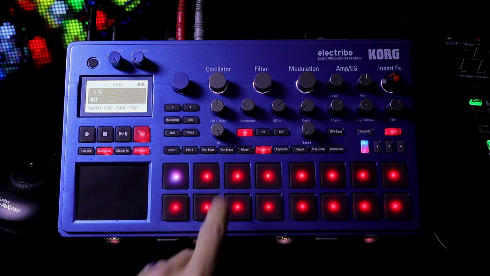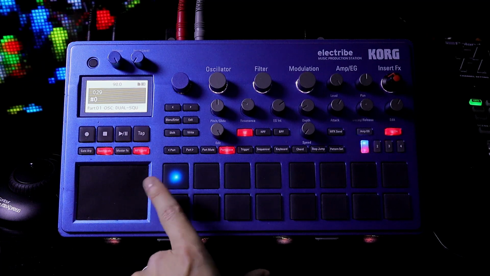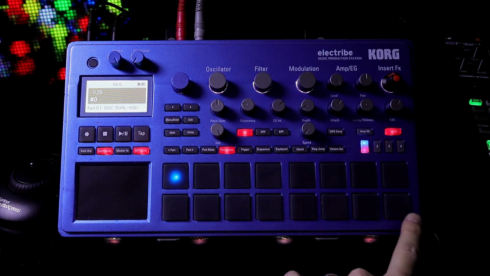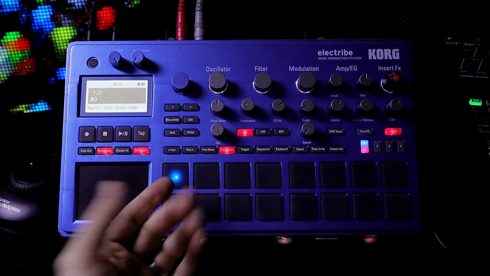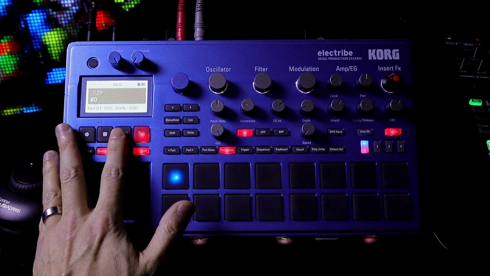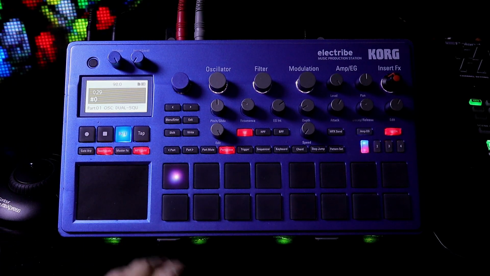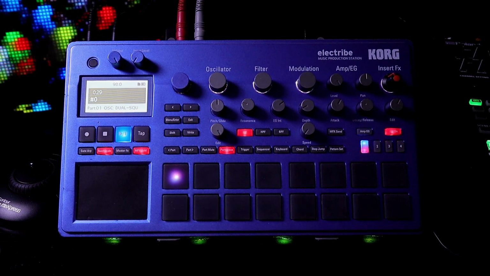Another way to do variations just like that is part erase. Now if I press this, each pad represents a different track. So we can add more variations by holding down any track and it'll erase it when we hold it down. So just make sure you're not in the menu, press exit, then press play. You can see what's playing here.